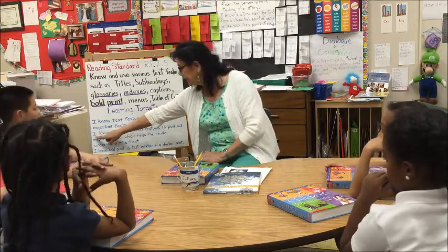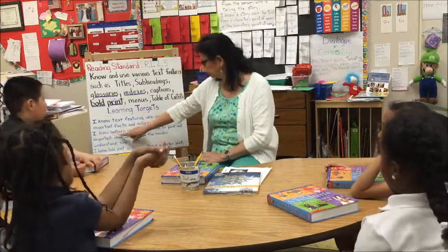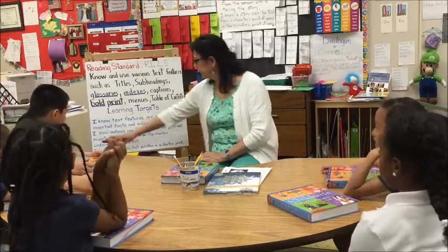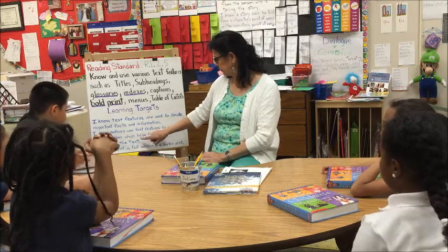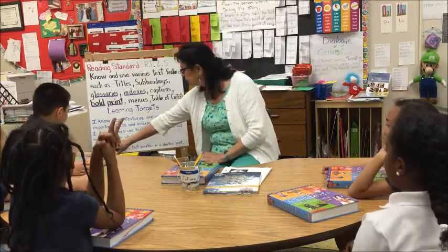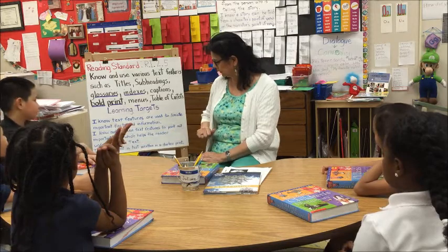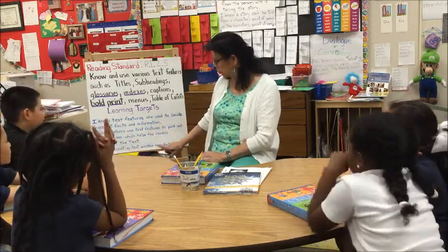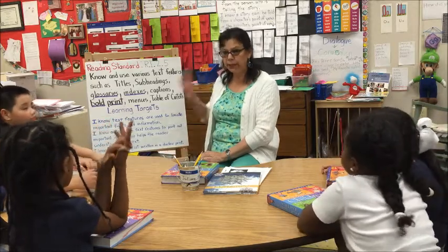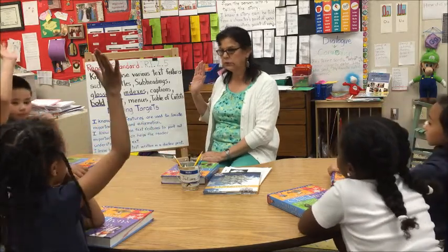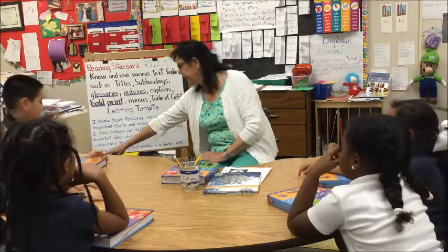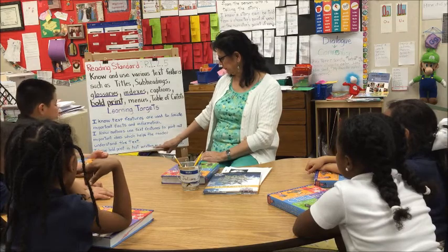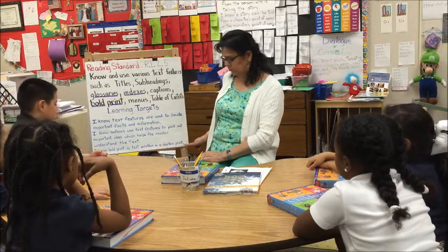So let's have you guys read that for me. I know authors use text features to point out important ideas, which helps the reader understand the text. Awesome. Okay, and the last one. I know bold print is text written in a darker print. Raise your hand if you already knew that. Good job. All right, so let me hear you guys read that for me. I know bold print is text written in darker print.